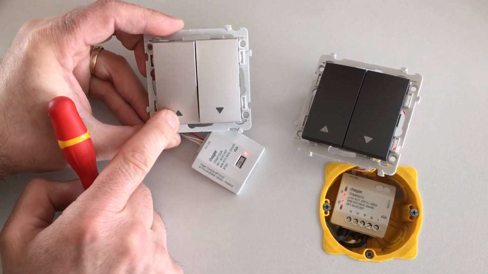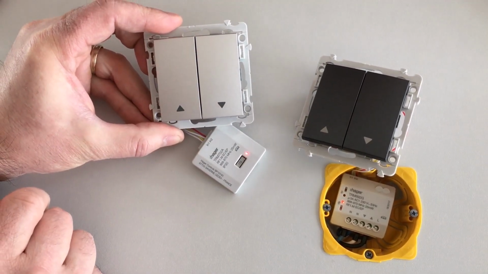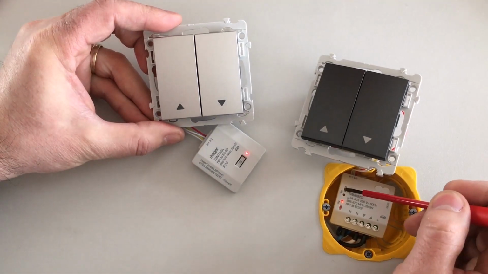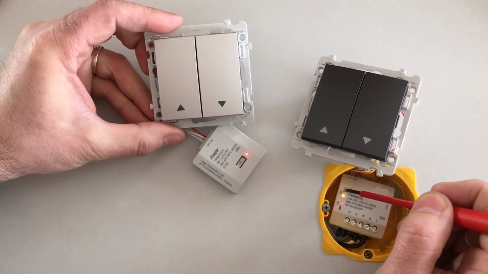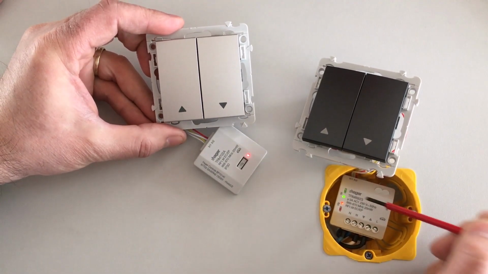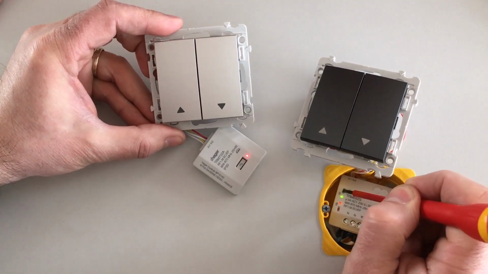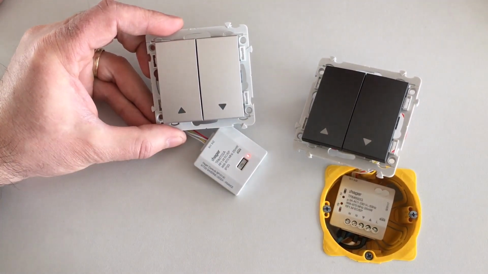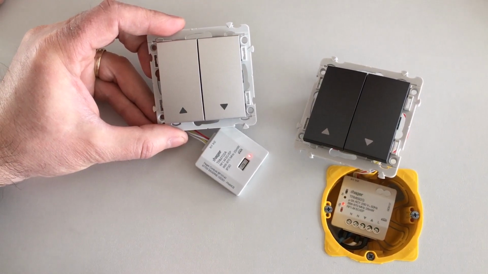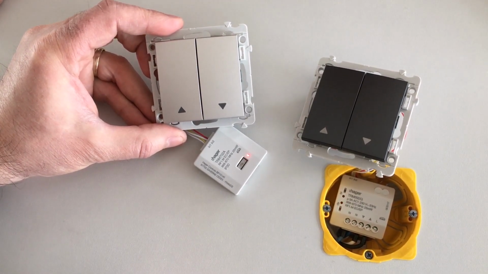Now select the button to open the shutters. The transmitter flashes. The function is in green. Press and hold during 2 seconds to validate. It is OK when it stops flashing.